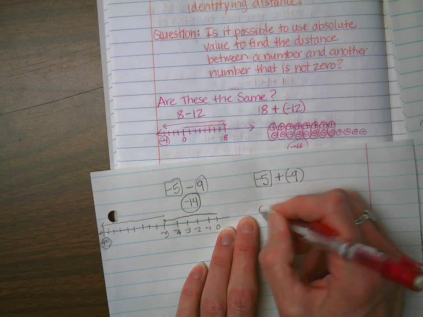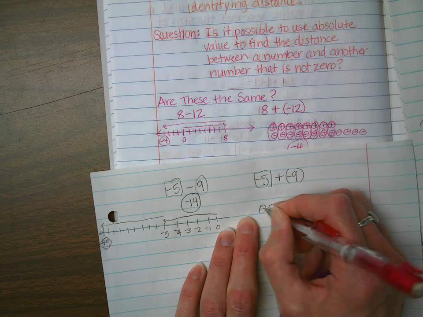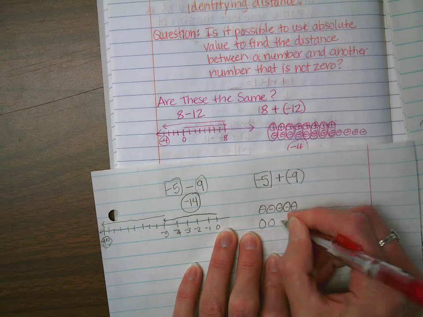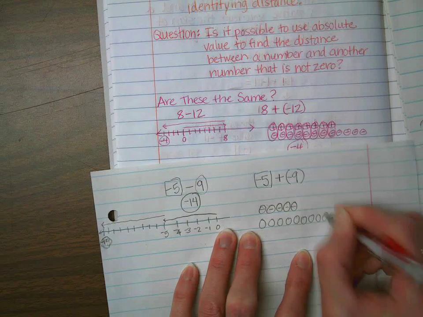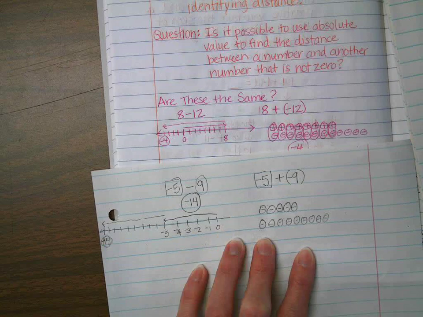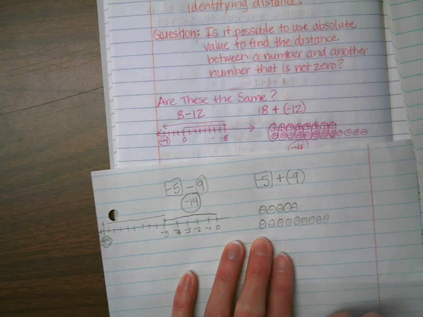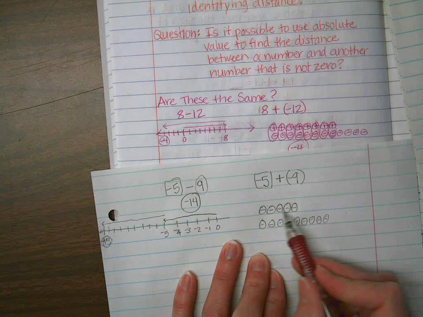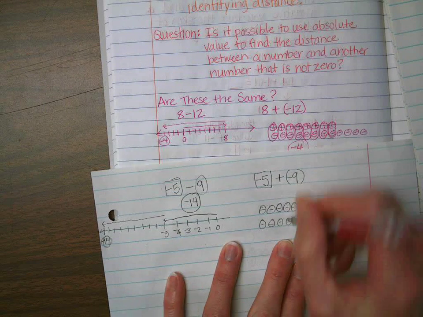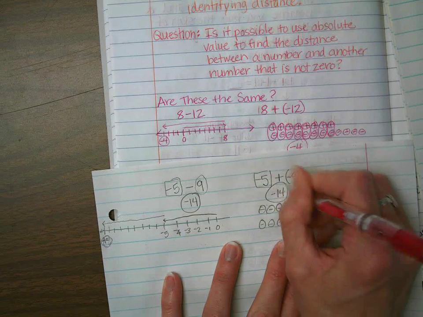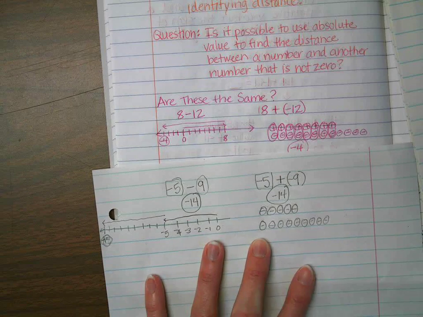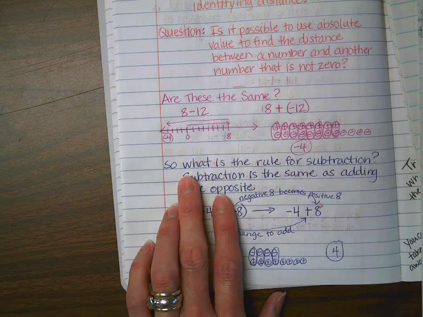Now let's do the chip model and see if it works. So I have 1, 2, 3, 4, 5, all negatives, plus 9 negatives. 1, 2, 3, 4, 5, 6, 7, 8, 9. Making sure I drew them correctly. And then it says to add them together. Well, that's easy. Just count them. 1, 2, 3, 4, 5, 6, 7, 8, 9, 10, 11, 12, 13, 14. And they're all negative. So the answer for this one is -14. Oh, cool. It works.